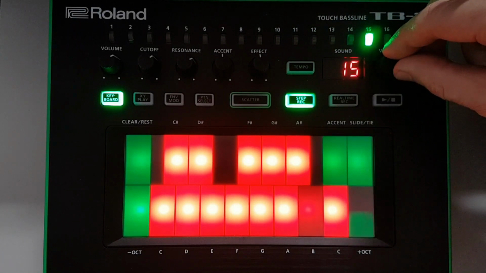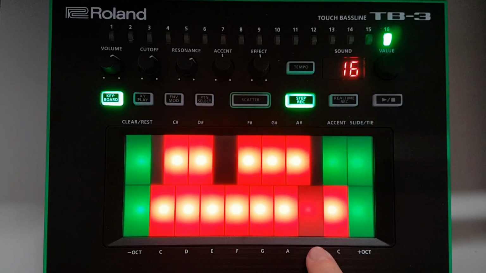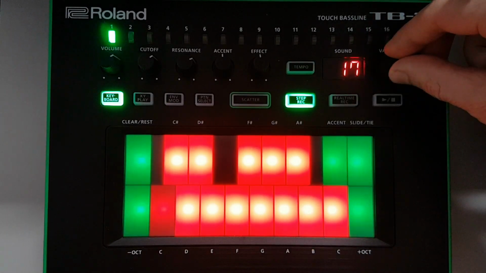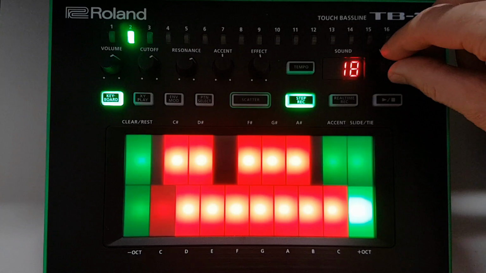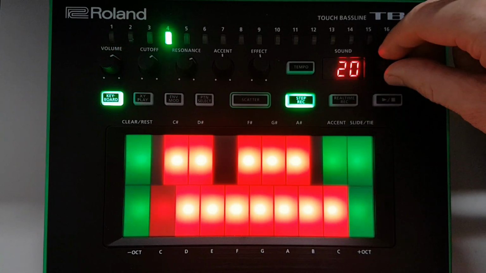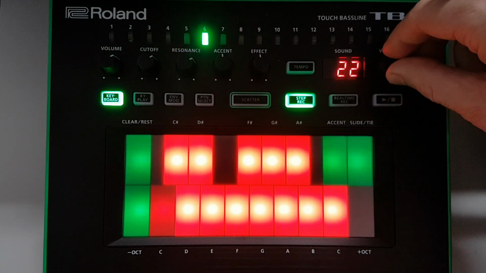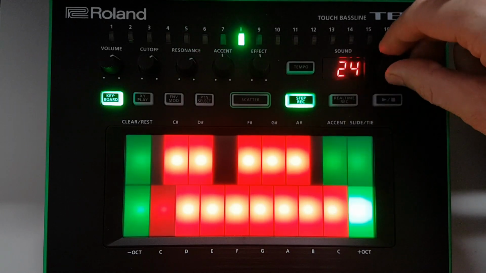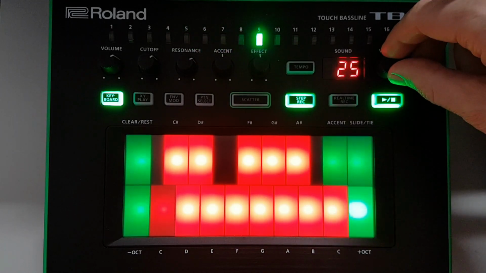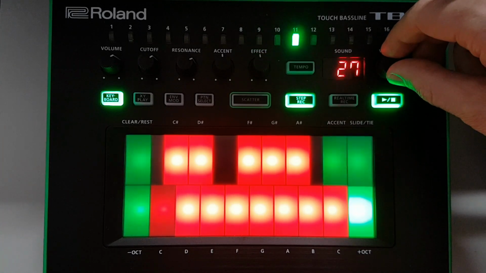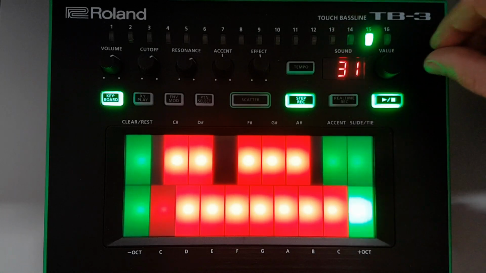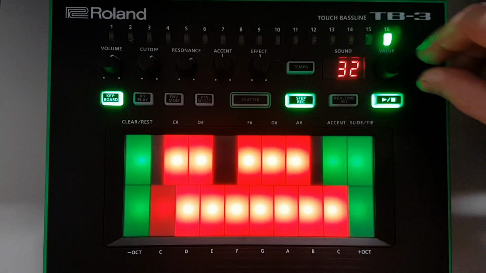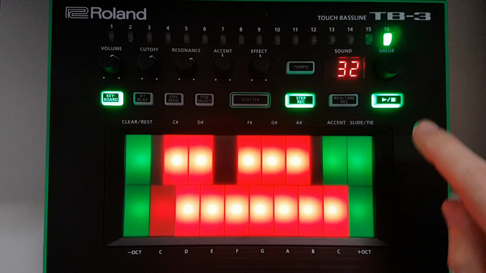The last note is the normal, okay? Second page, this time C note, same technique with the change of the octave. And the last one is the normal, okay?